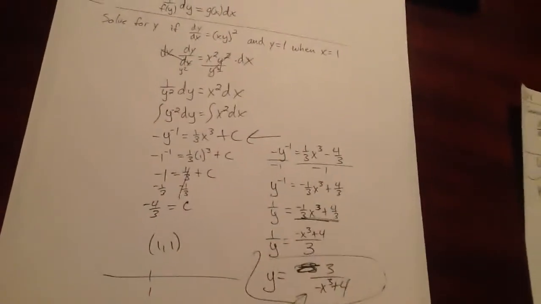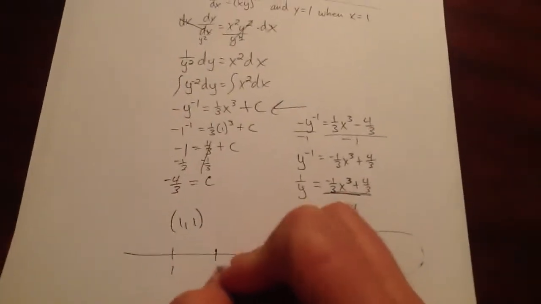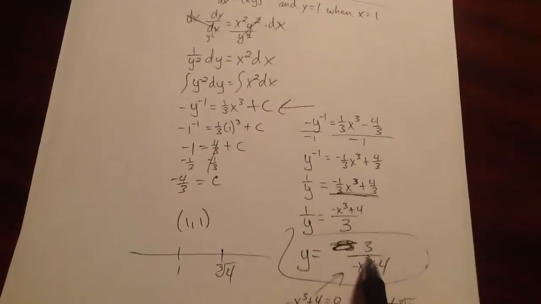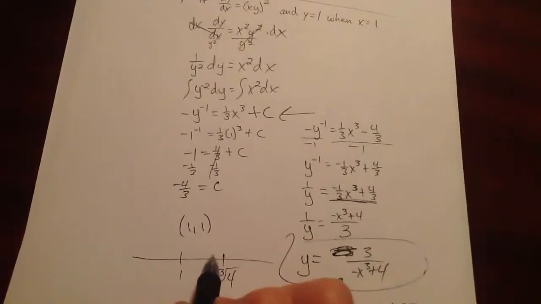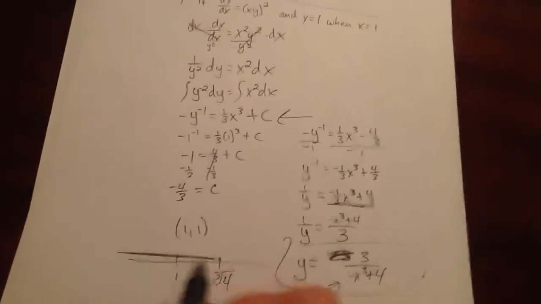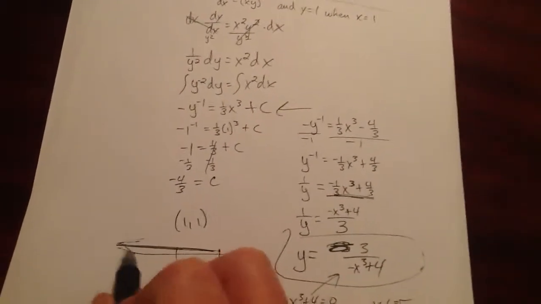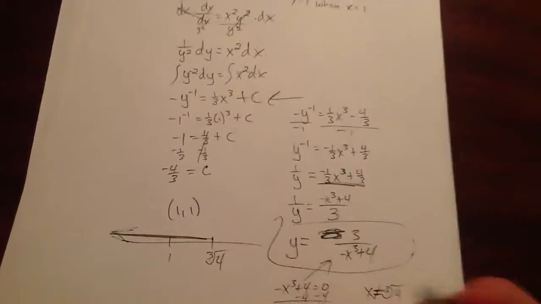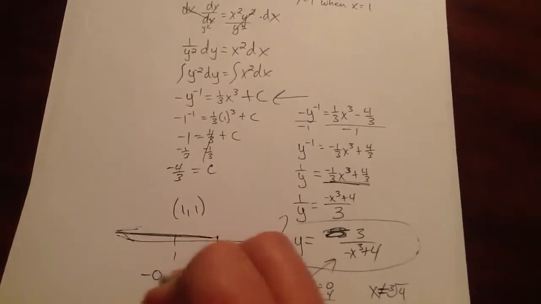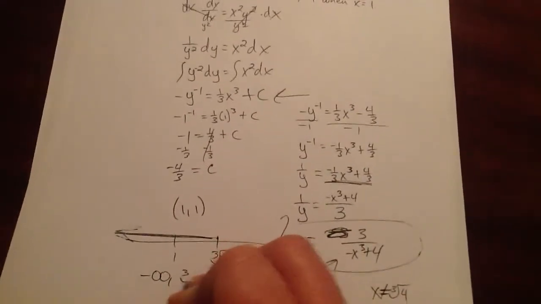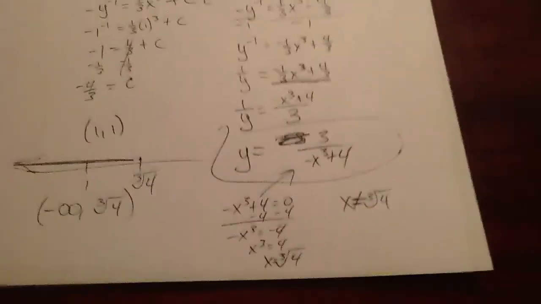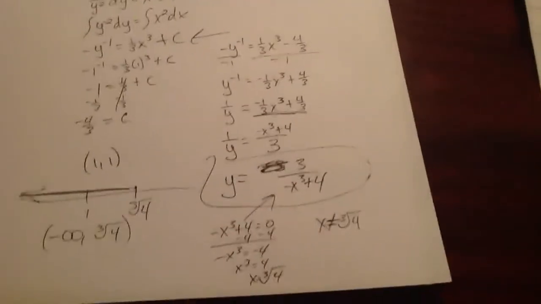The third root of 4 is bigger than 1, so it's over here somewhere. And this answer is continuous everywhere to the left of this. So that's where the solution is valid. It's valid from negative infinity to the third root of 4. Ow, it hurts holding this iPad. That's all you gotta do.